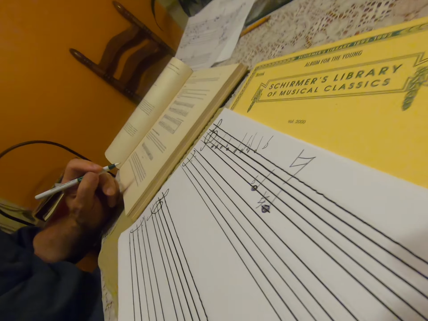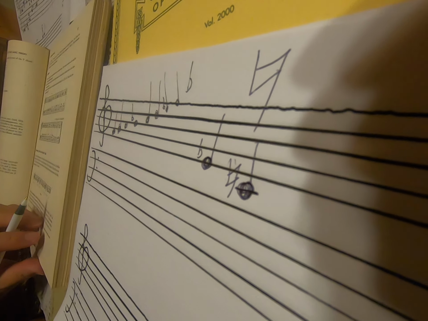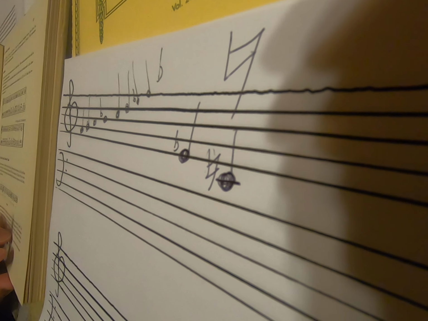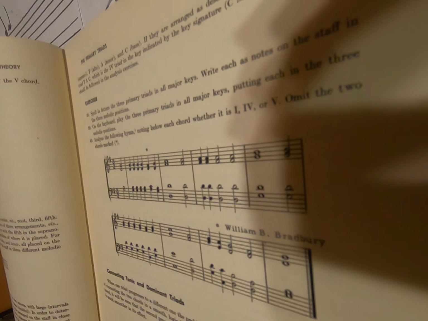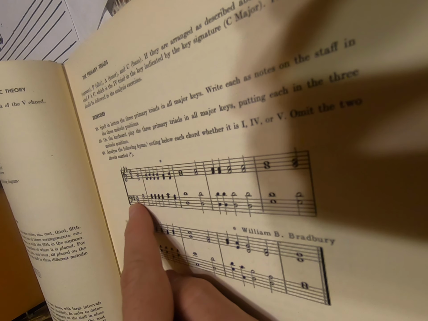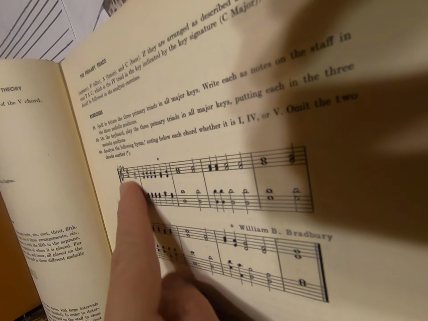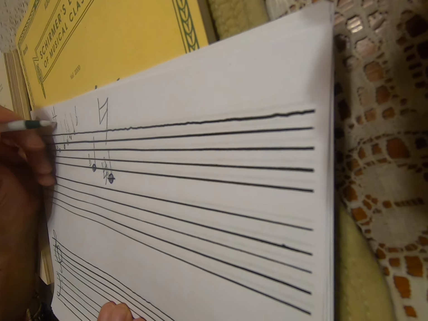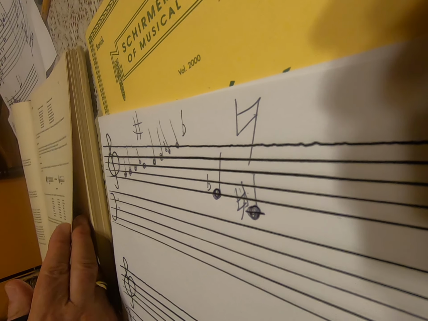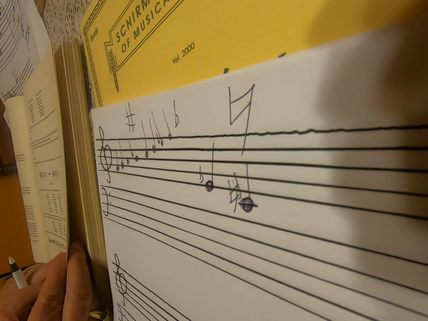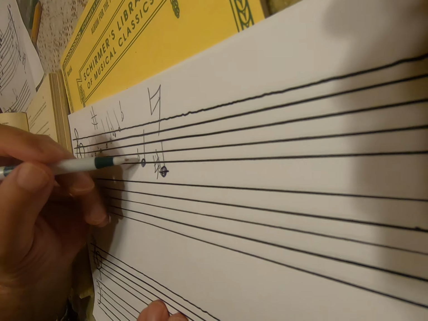So that's a what? Doesn't it look like a hashtag? It's just a hashtag, isn't it? Okay. Well, it's good enough. Here we go. Yes. C sharp.